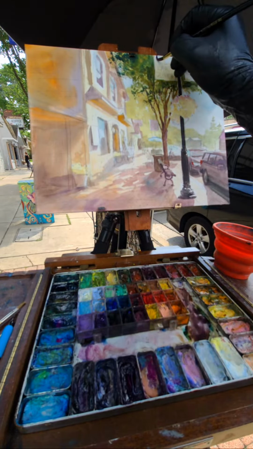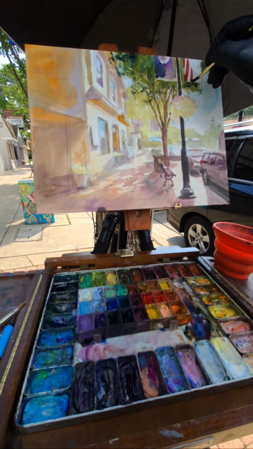And so here, I can use the red that I used on the taillights, and there's a flag-looking type of thing here. It's not the American flag, it's a banner. This is for Independence Day.